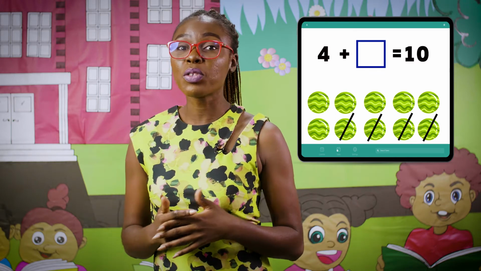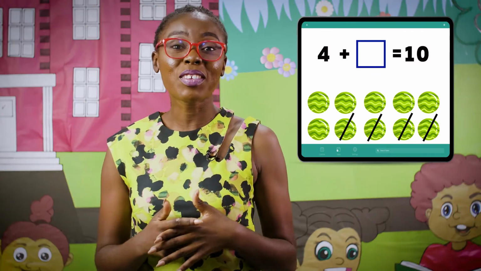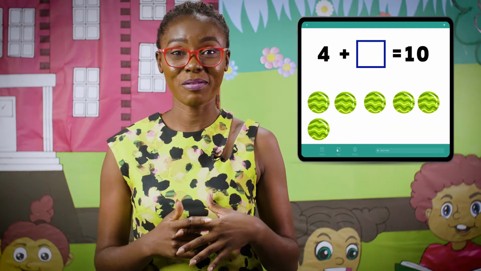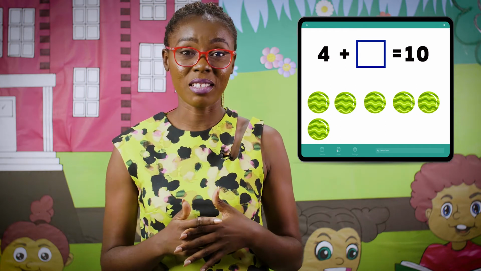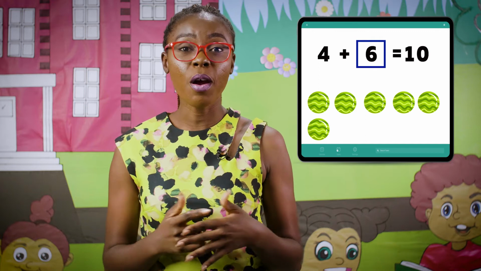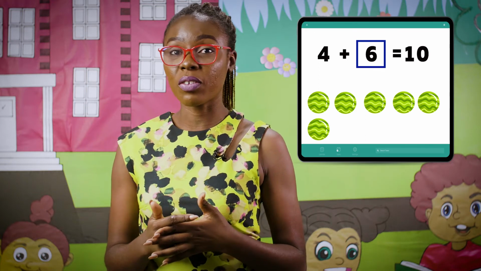After crossing out the bubbles for the number you have, you then count the rest to find the number that is supposed to be in the empty box. Now let's count the remaining. We have 6. That means 4 plus 6 will give us 10.